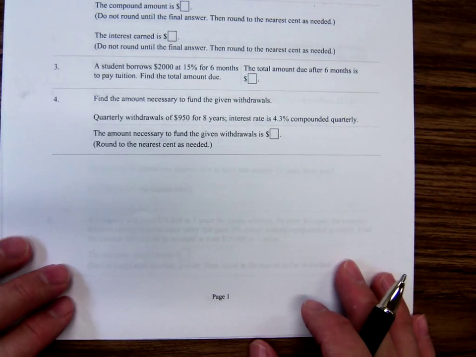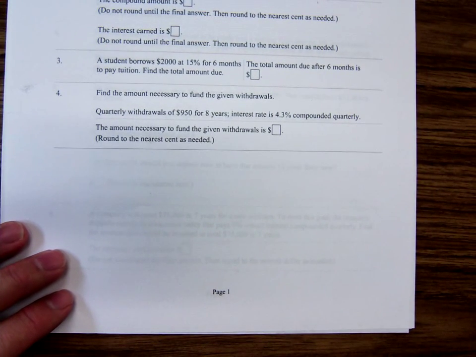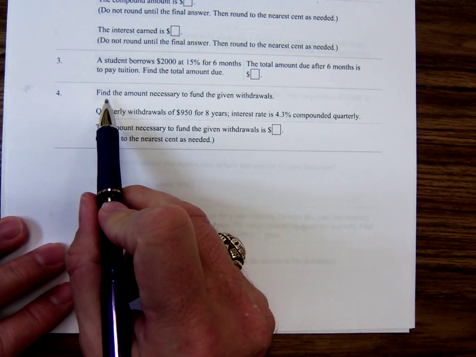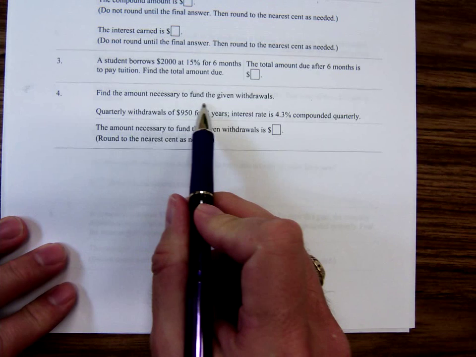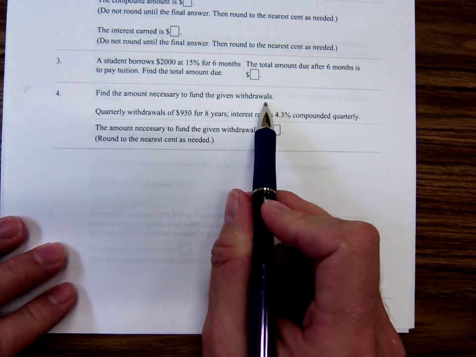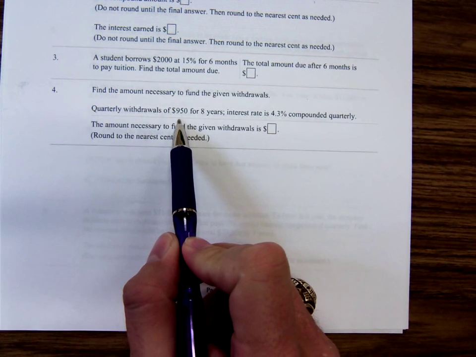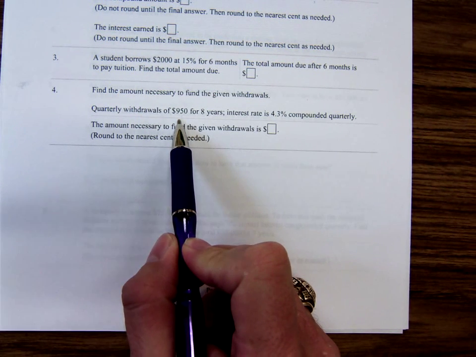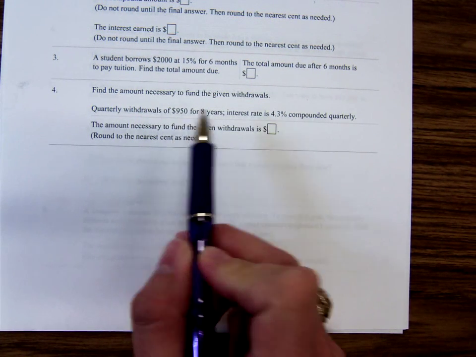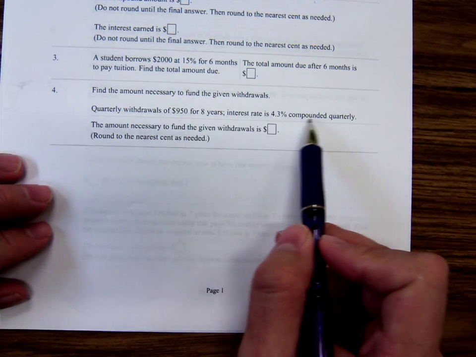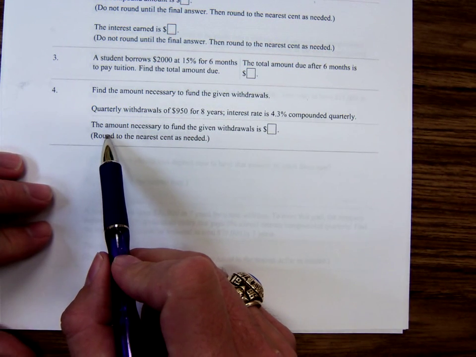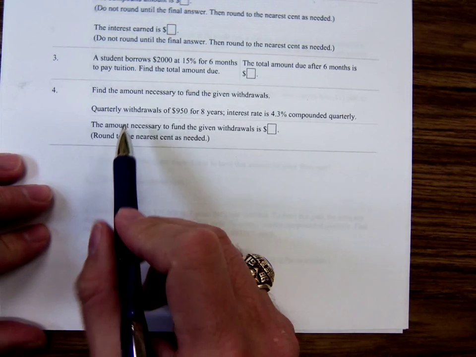What about number 4? All I'm doing here is just talking through what you use to set it up. Find the amount necessary to fund the given withdrawals. Quarterly withdrawals of $950 for 8 years. Interest rate is 4.3% compounded quarterly. So which formula should we use?